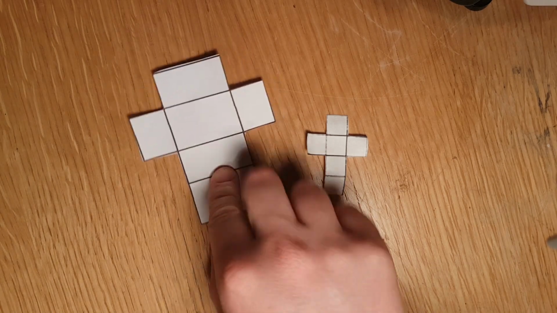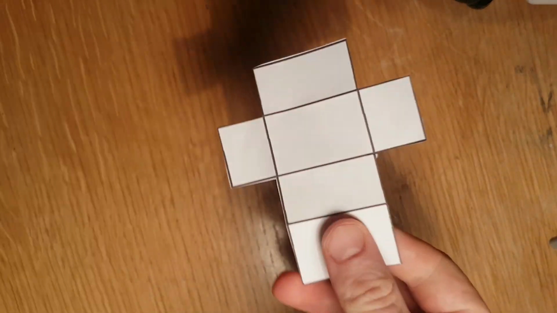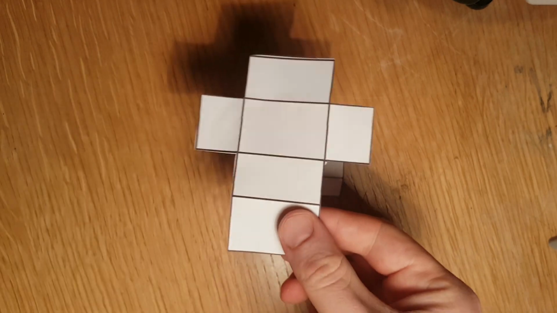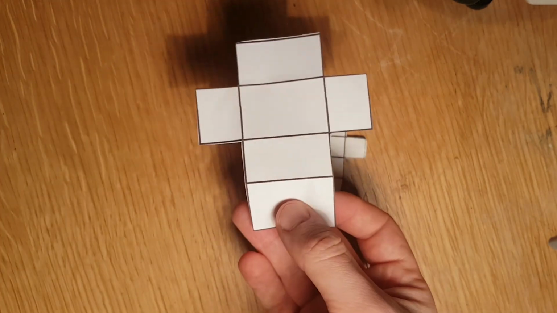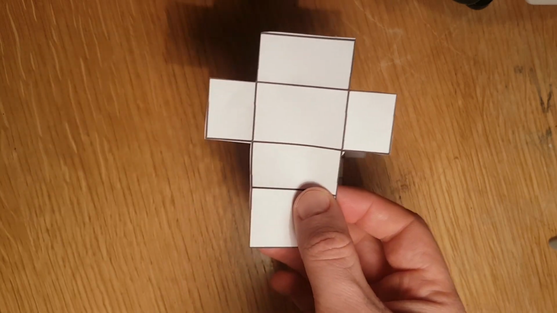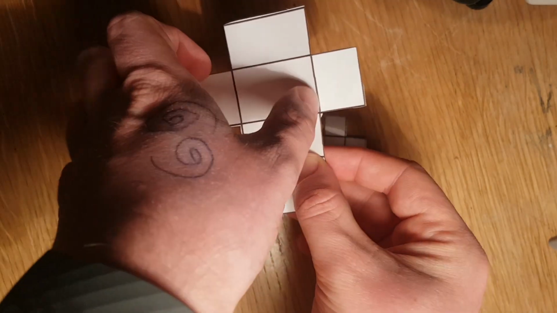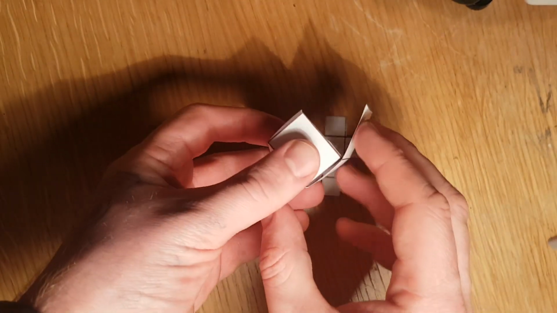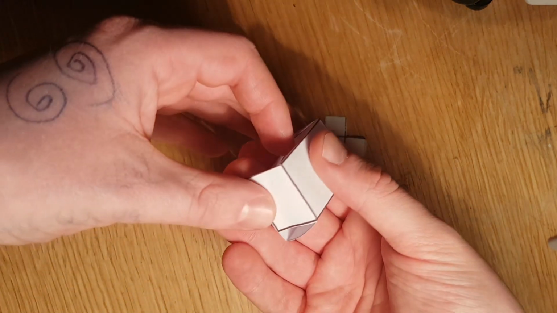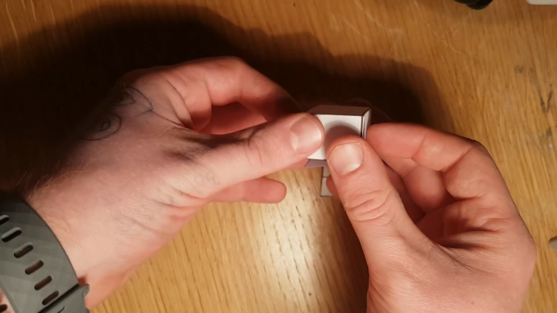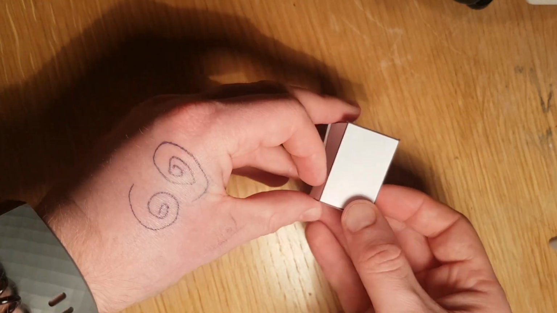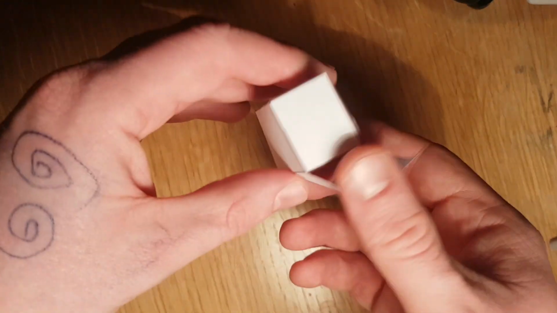Let's have a look at this one as well. You'll see it's very similar, but this time it's got rectangles in it. Just think for a second, what kind of shape do you think this will end up making? Okay, let's fold it up. And lo and behold, it makes a little cuboid.